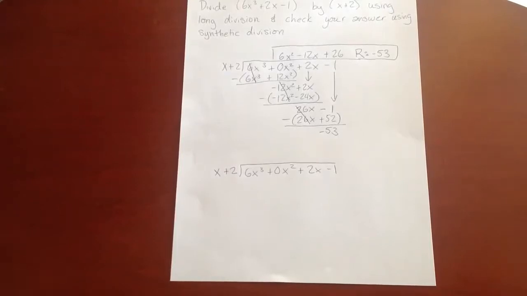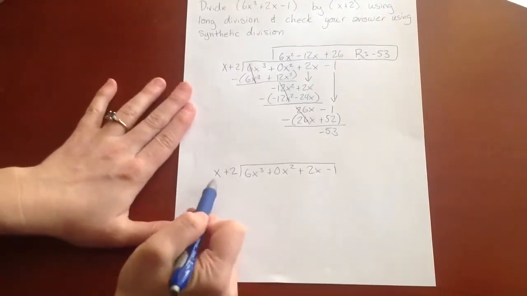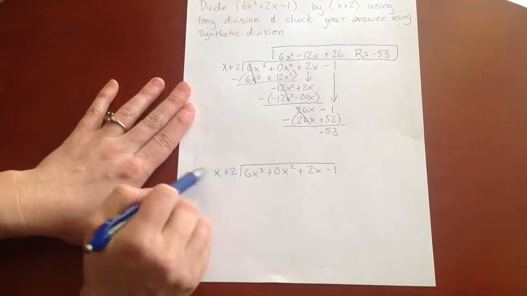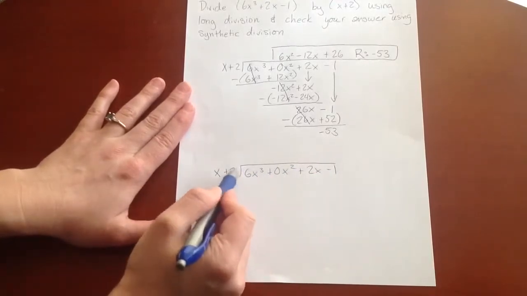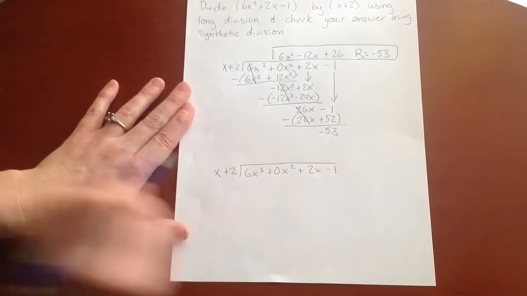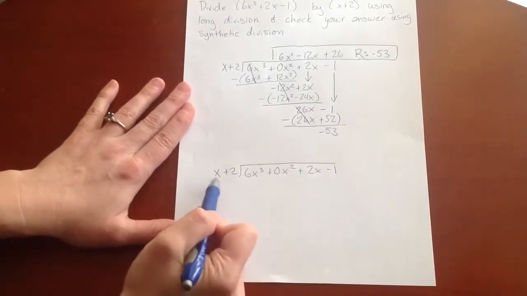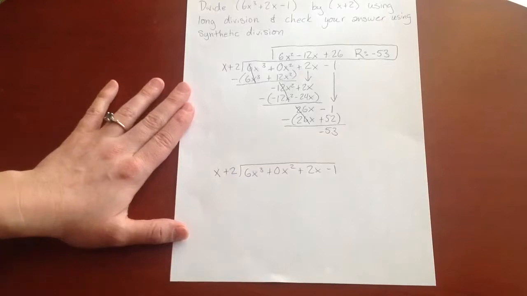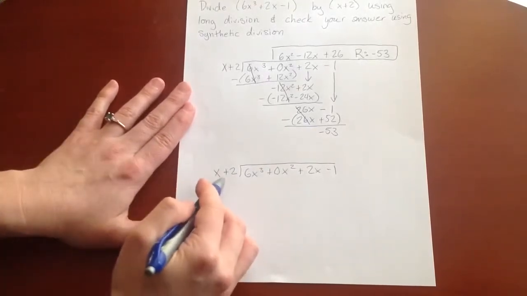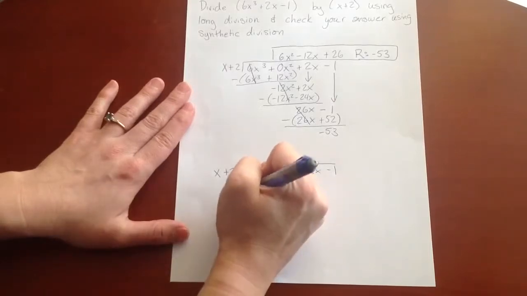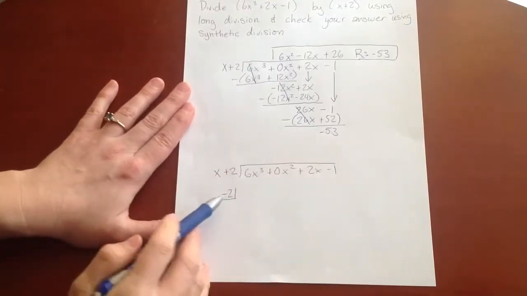Now, for synthetic division, the first thing we want to consider after we've written it into the long division form is what is going to make this expression 0, this binomial x plus 2. It's the 0 of this factor. So what do I need to plug in for x to make this 0? And the answer to that is -2. And that goes in a little box.